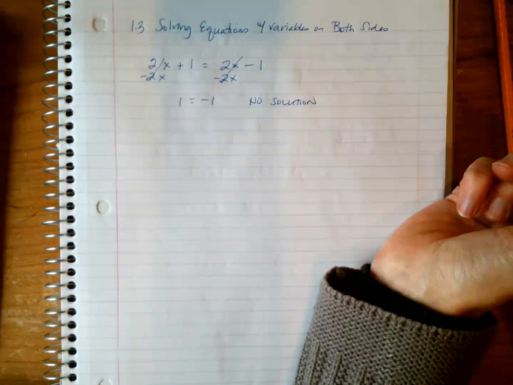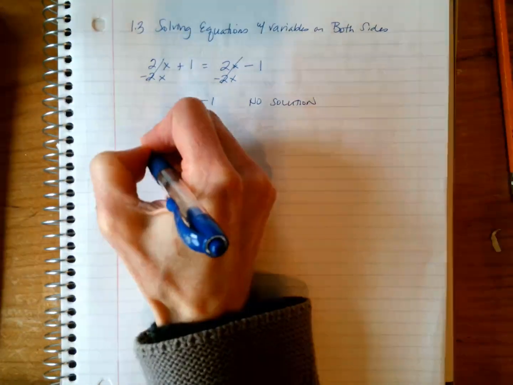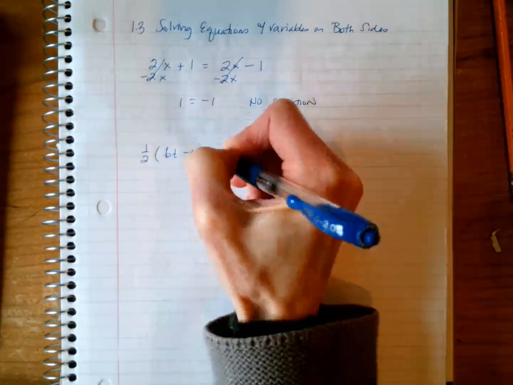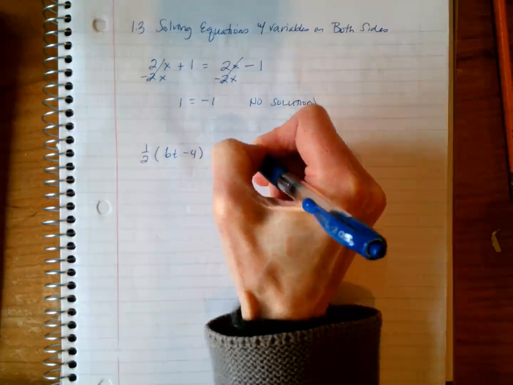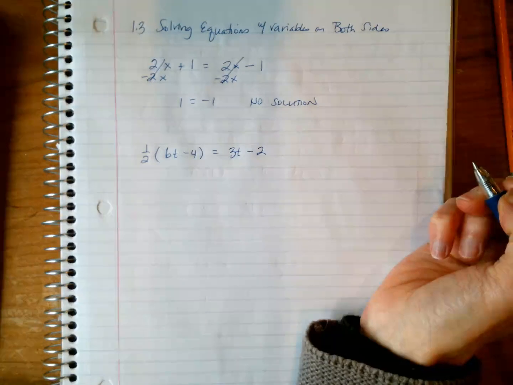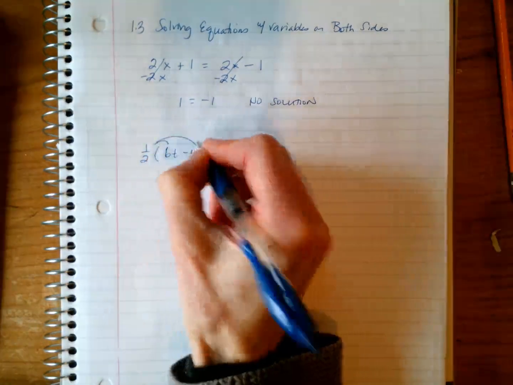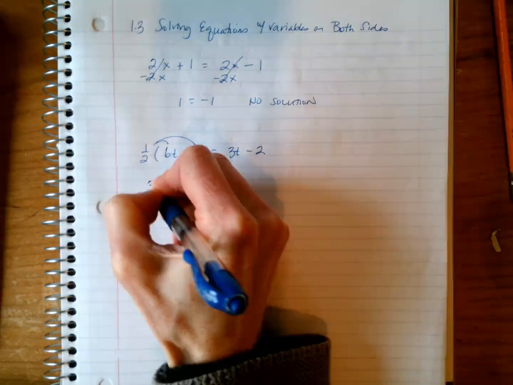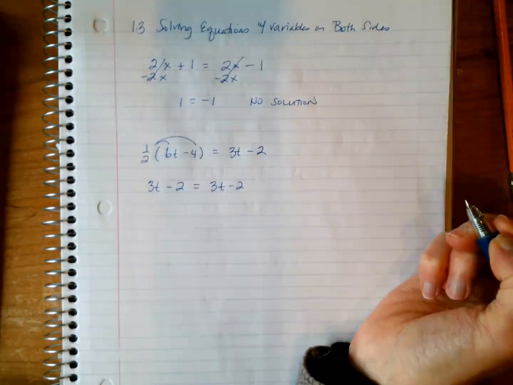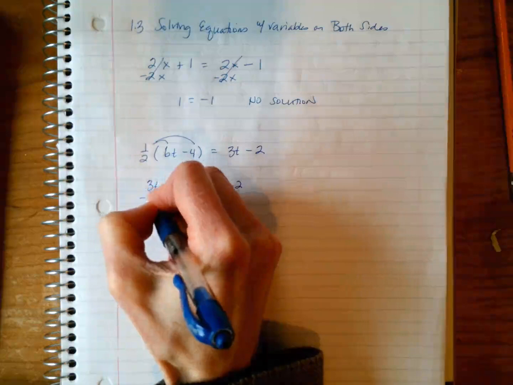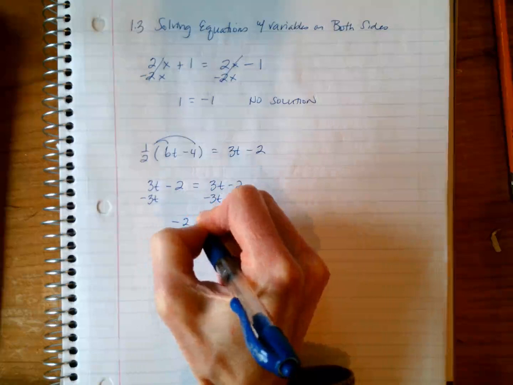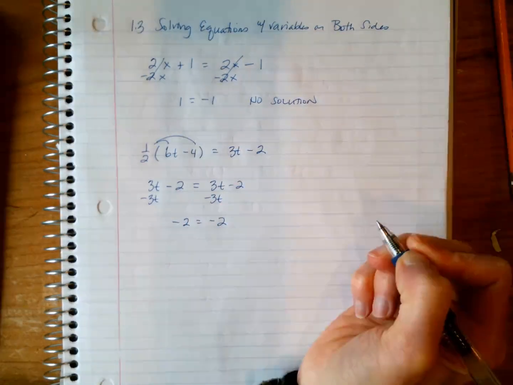Okay, and this is in direct contrast to an example such as this, 1/2 times 6t minus 4 equals 3t minus 2. So we've got a distributive property problem here that we need to work through. When we distribute this 1/2, you're going to end up simplifying it to 3t minus 2 equals 3t minus 2. Take these away, and we are left with negative 2 is equivalent to negative 2.